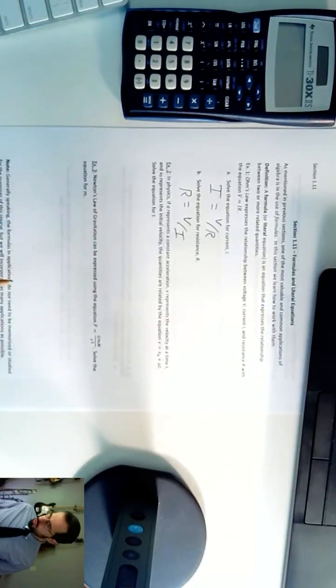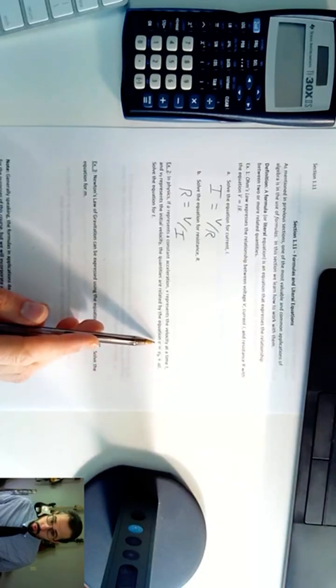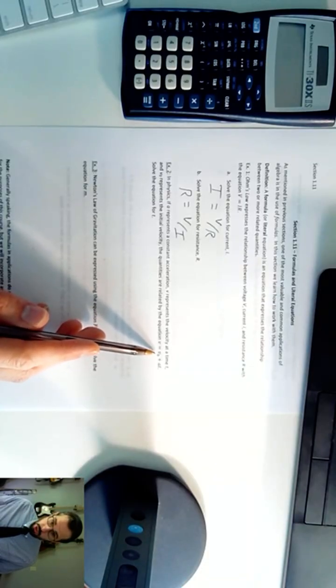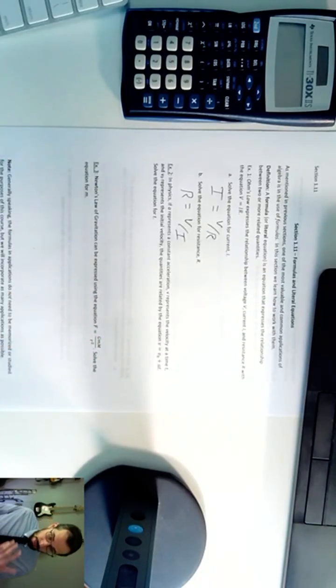Now, one thing we might want to do is, given three pieces of information, find the fourth, right? We have four different variables going on here. So let's say we knew the velocity at some time t, we knew the initial velocity, and we knew the acceleration. How could we get time in terms of those things?